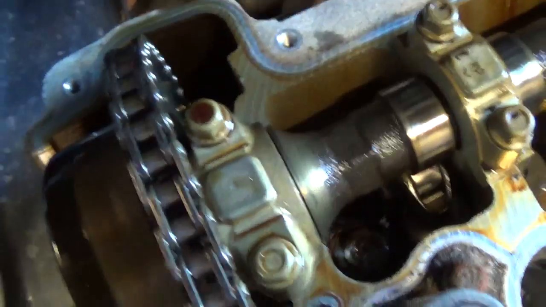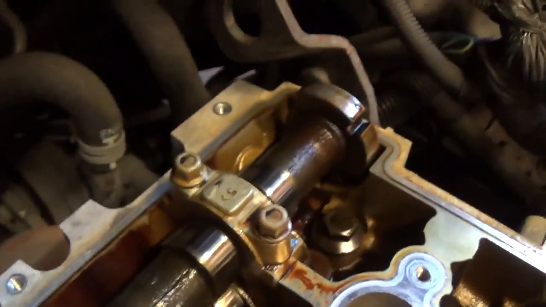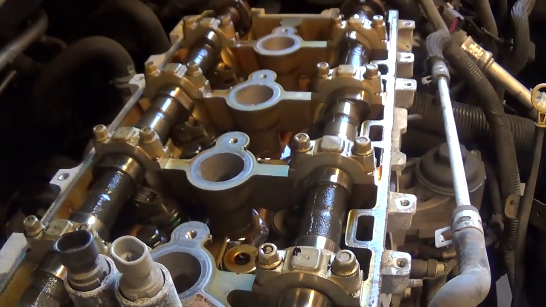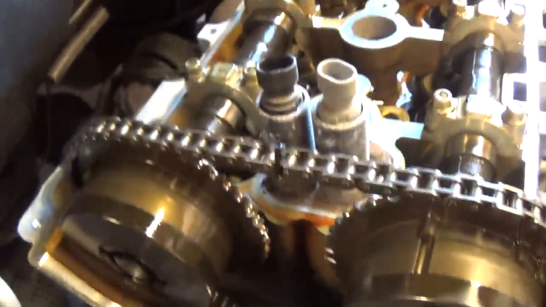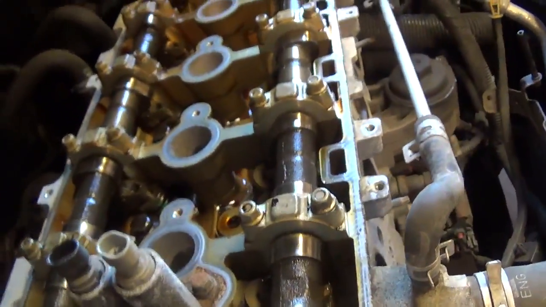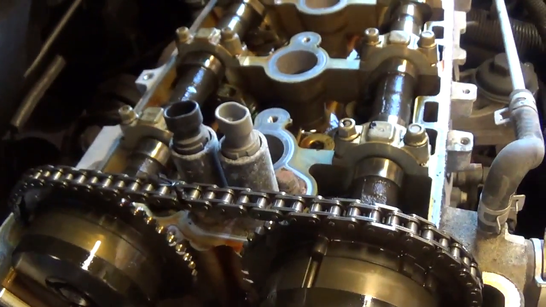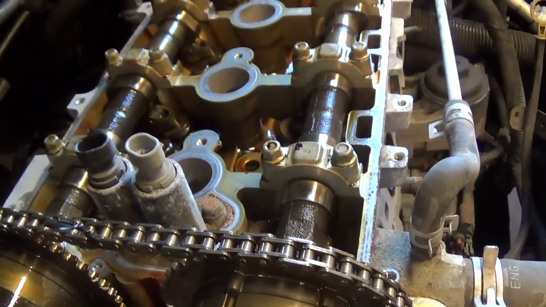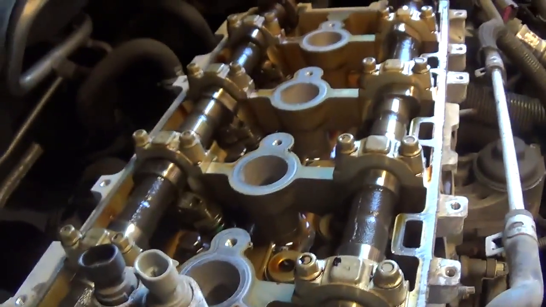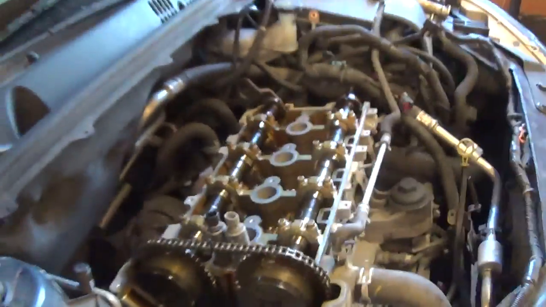The caps are actually conveniently marked with arrows and numbers, 1, 2, 3, 4, 5, and then here we have 6, 7, 8, 9, 10, so there's no way you can mix those up. So looks pretty straightforward. You don't need to mess with the timing cover. We'll just take the camshafts out, kind of hang the chain here, and then get this head off. I mean, there's not that much more to do. And then of course we'll take a look at those valves and see what's going on.